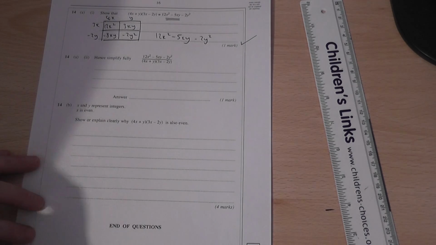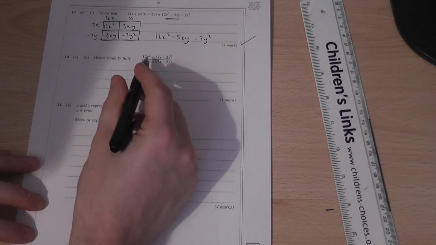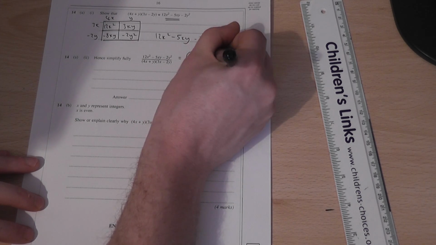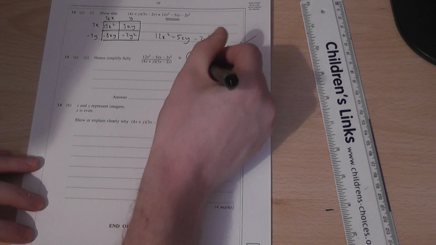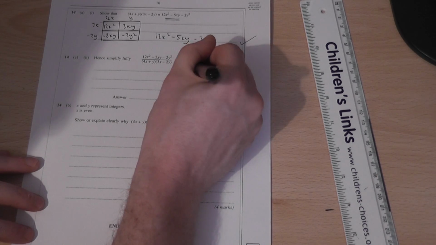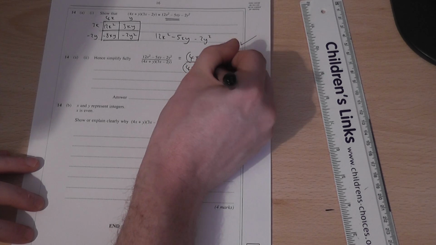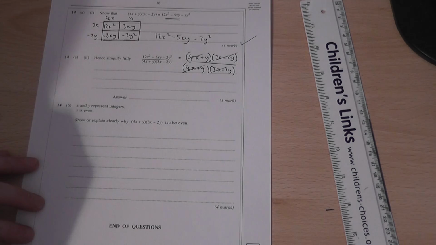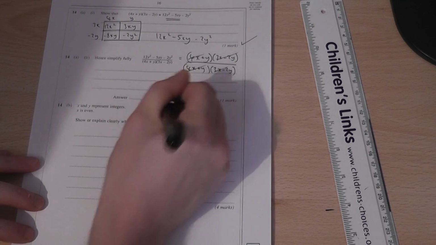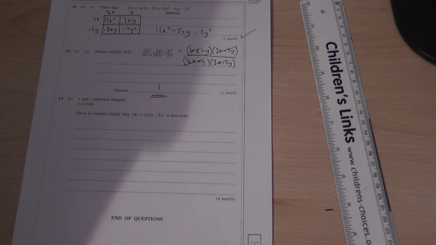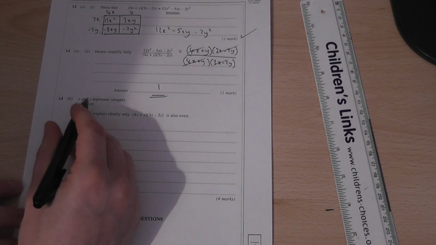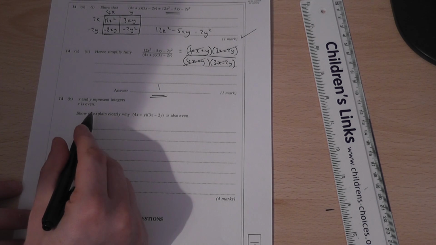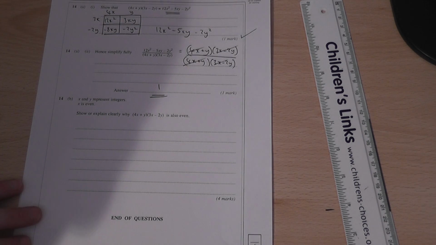And then hence simplify. Well, we've shown how the top can be written as 4x plus y, 3x minus 2y. That's the top part. Well, the bottom part is already there for us. Well, that goes with that, that goes with that. It cancels out, we're left with 1 as an answer. And finally, x and y represent integers, x is even. Show or explain why this is also even.